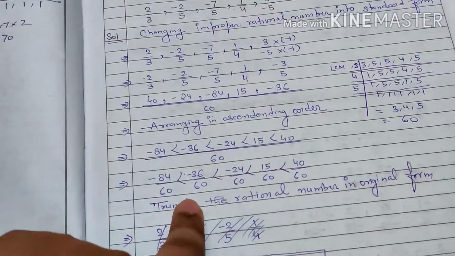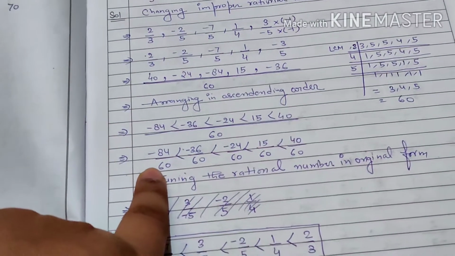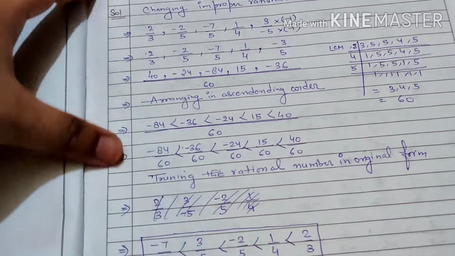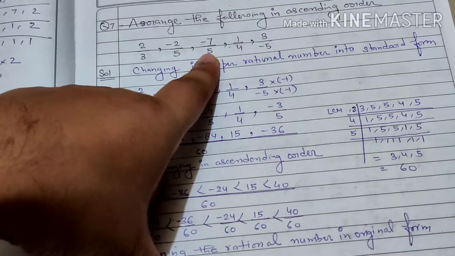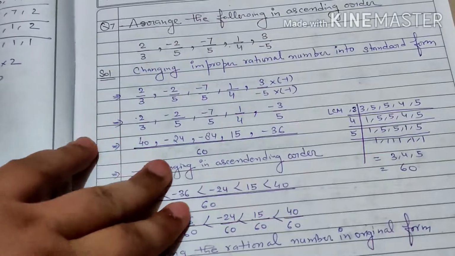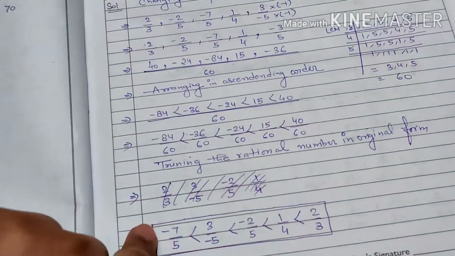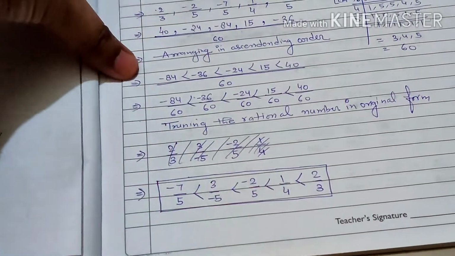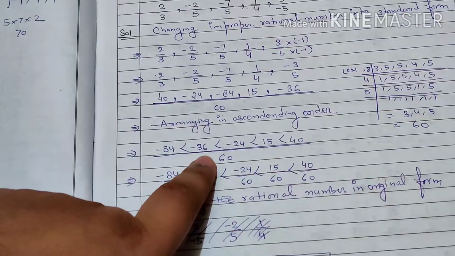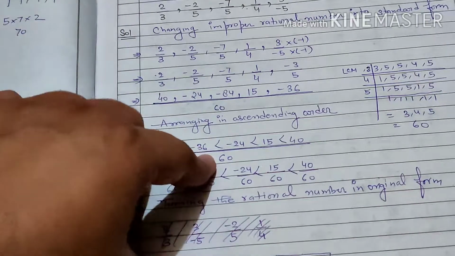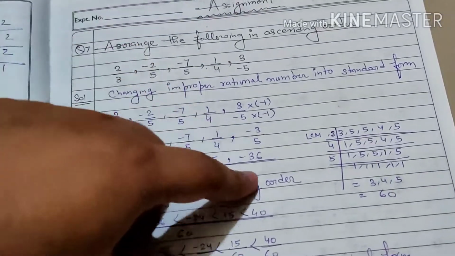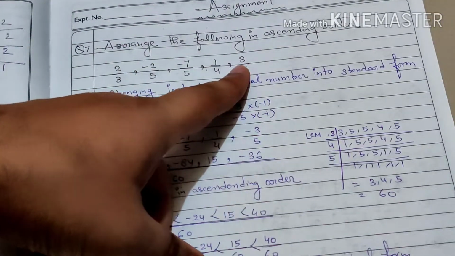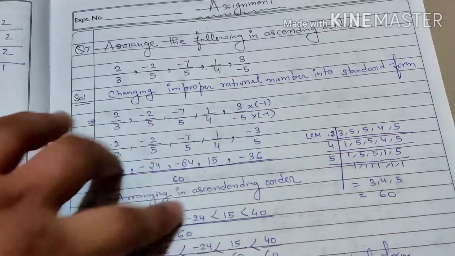Okay, and now write the original form of this fraction. So 84 is the original form of -7 by 5. So write -7 by 5 over there. Okay, now -36 comes from the fraction 3 upon -5.